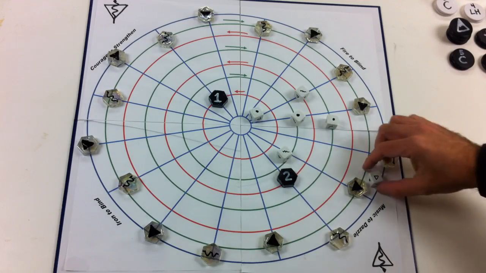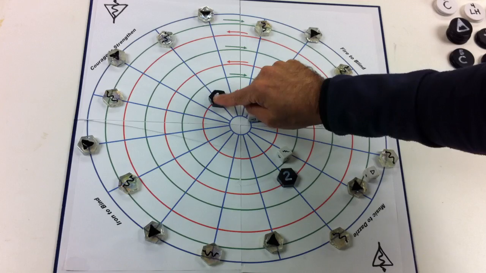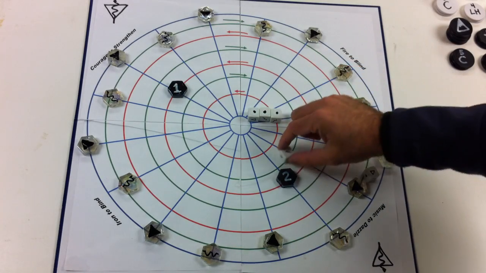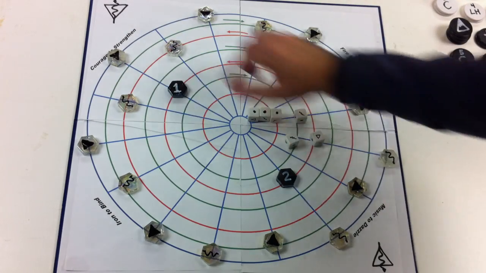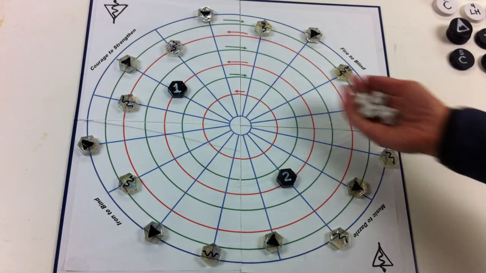And back to player 1. Player 1 gets 3 moves here. 1, 2, 3. 2 snakes, 2 closest snakes, and 1 fox. 1 fox there. All right, back to player 2.